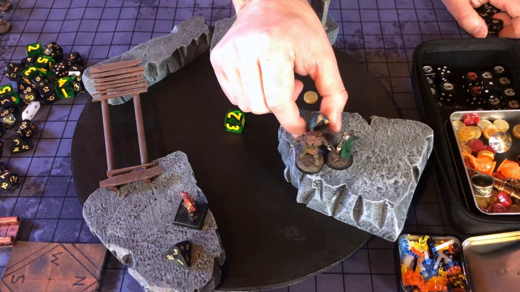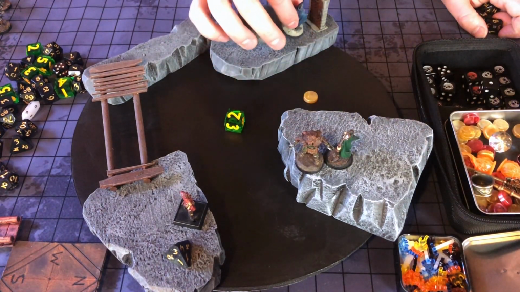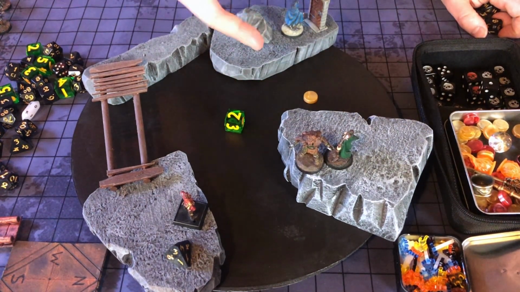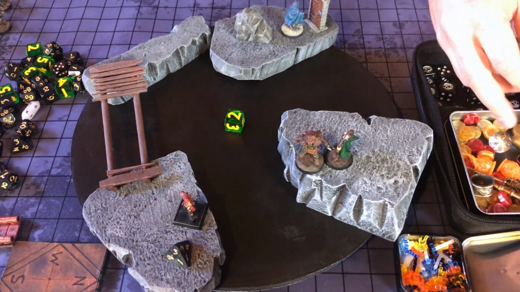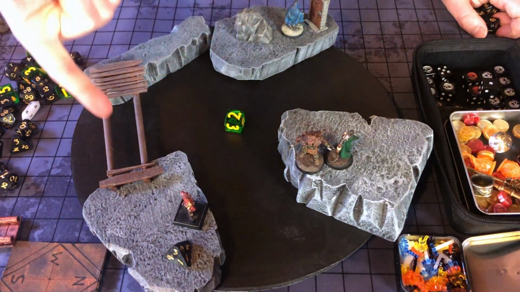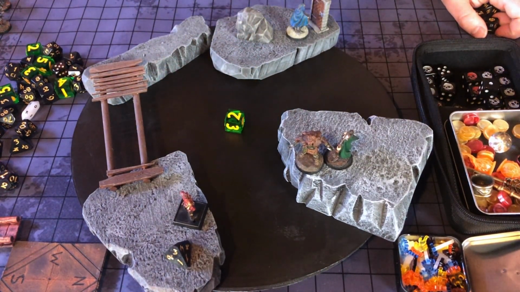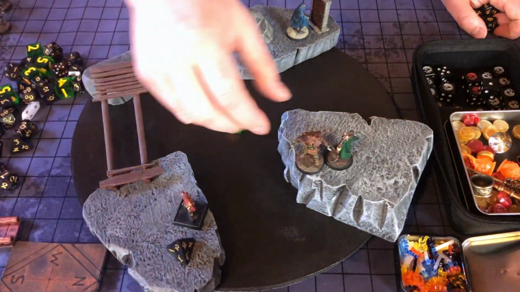So maybe our rogue rolls super well, jumps on the rope, swings across, gets over here, and then lands. Or maybe they don't, and the rope actually breaks, but the rogue is dexterous and they're able to make it to the other side. Well, now the party has to figure this out, and the rogue can get to work trying to unlock this door to save everybody time, while this timer just keeps ticking down.